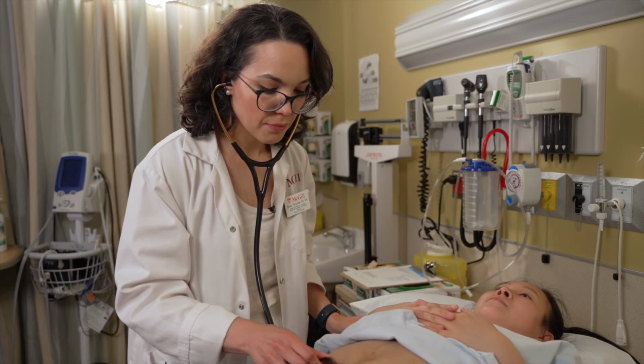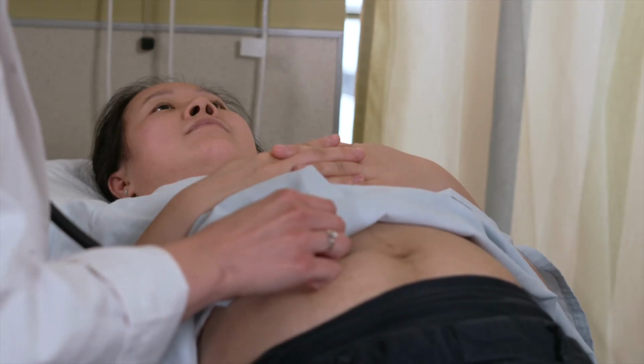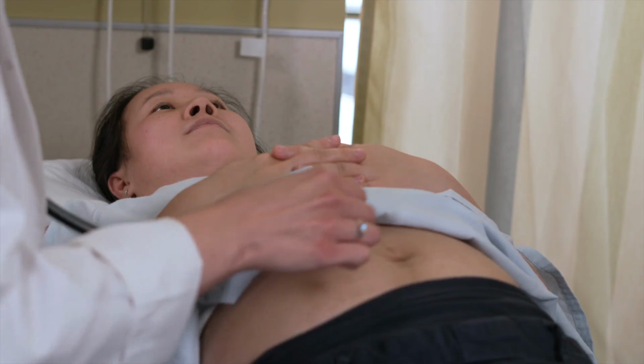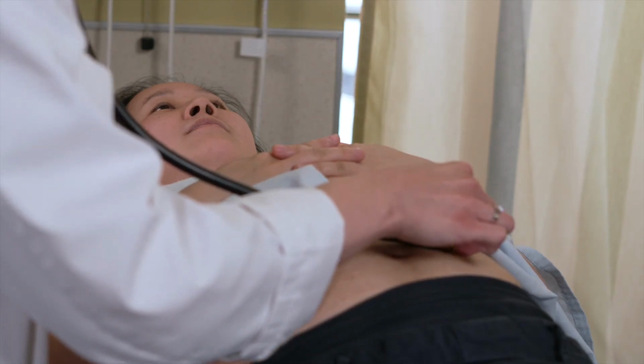Here is an example of the nurse assessing the abdomen in a hospital setting. She's asking questions while performing the physical assessment.